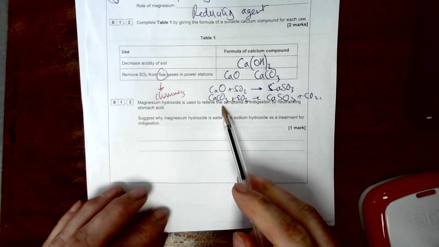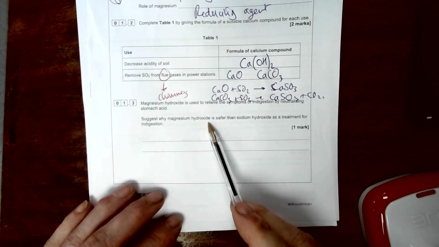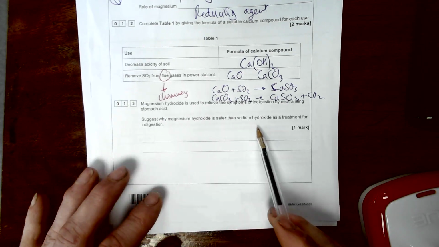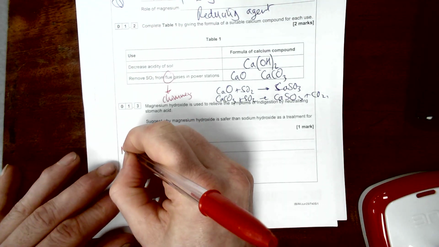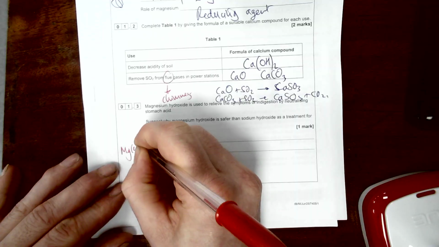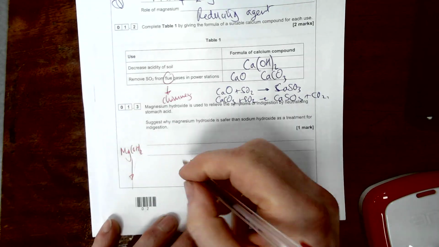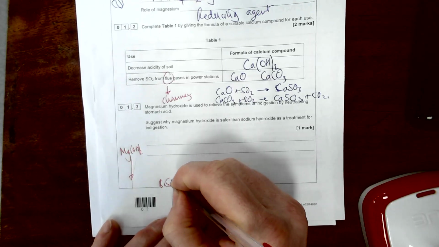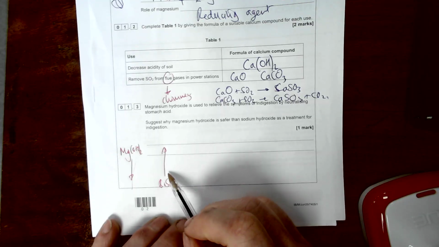Magnesium hydroxide is used to relieve the symptoms of indigestion by neutralizing stomach acid. Suggest why magnesium hydroxide is safer than sodium hydroxide as a treatment for indigestion. What do you know about magnesium hydroxide? Well, the hydroxides get more soluble as you go down the group. The sulfates get more insoluble, or less soluble, as you go down the group.